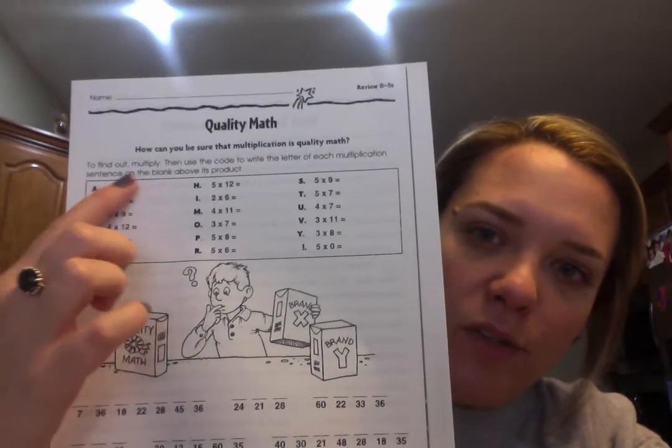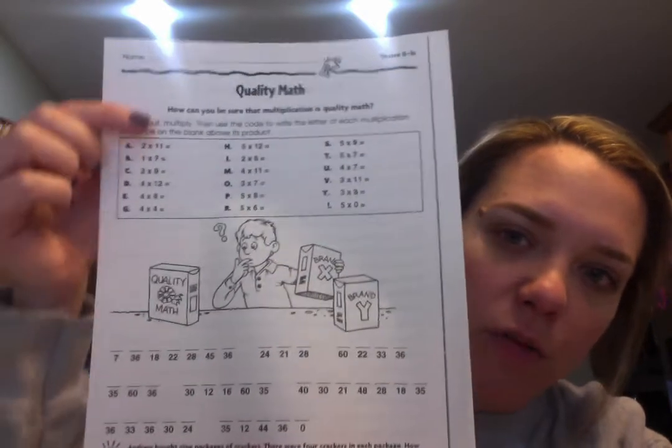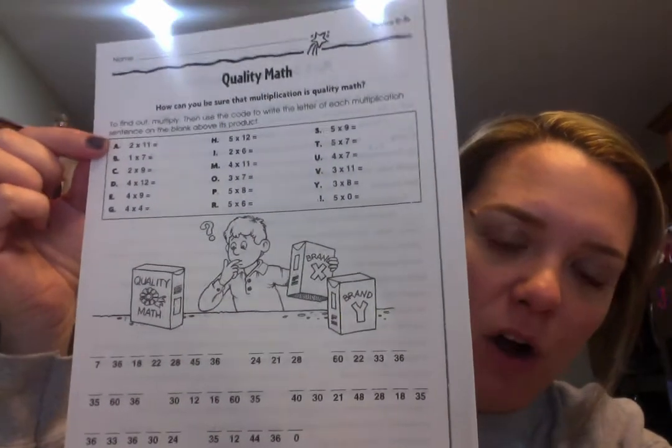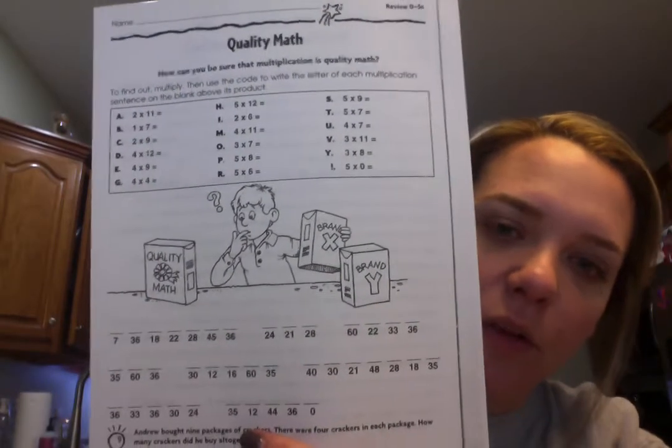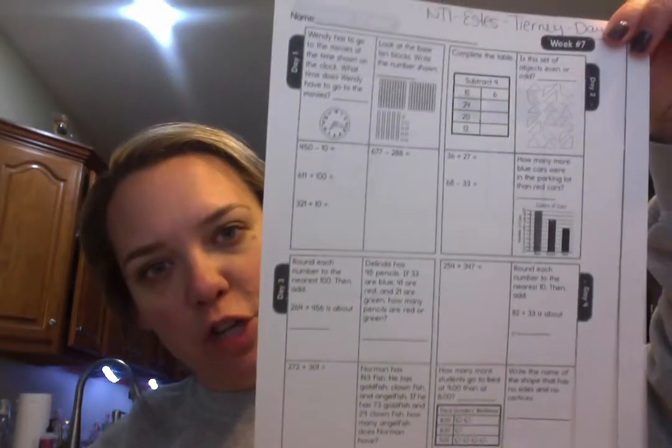Solve the problem. So like 2 times 11 is 22, so everywhere you see a 22, you're going to write the letter A in the box or on the line. All right, so solve them. Put the numbers that go with the correct letters. And then, just like before, you have your good old review sheet.